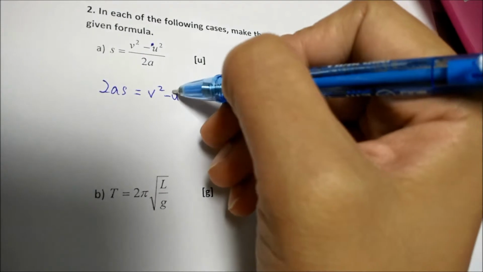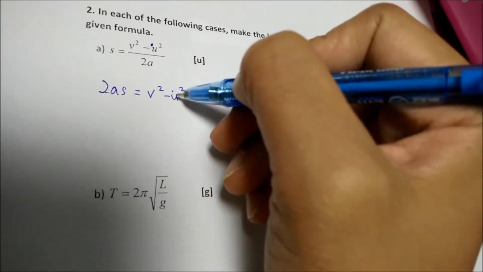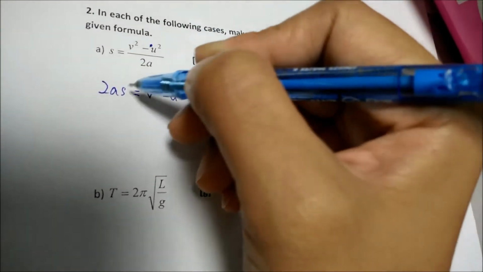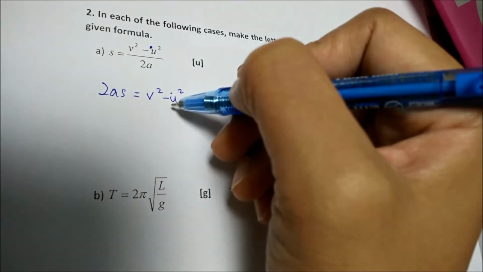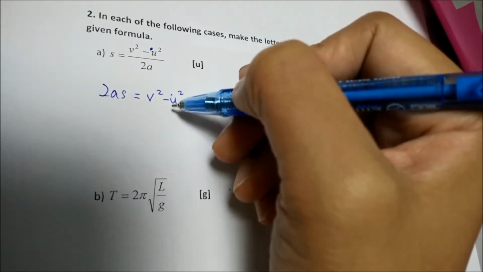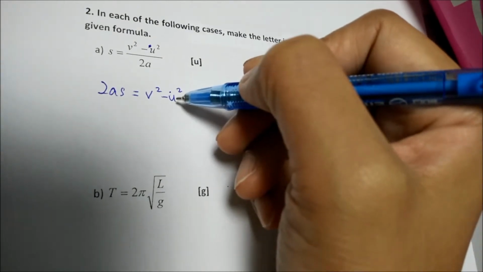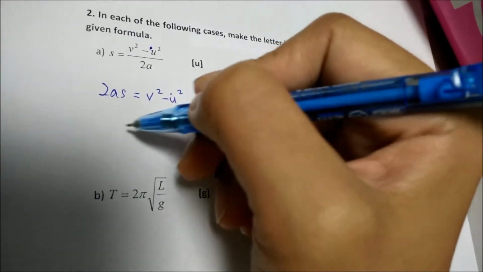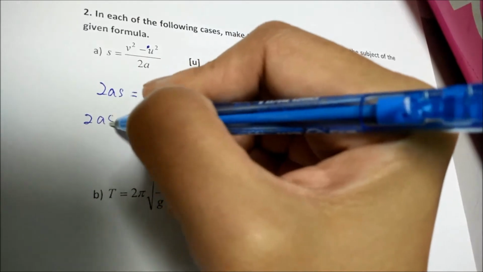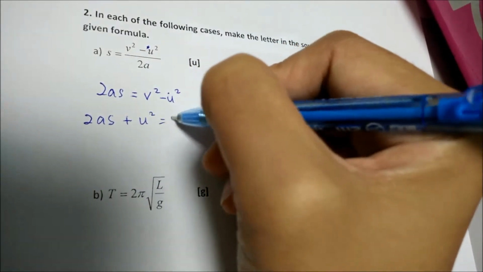Right, now I want you to make u the subject. If I were to shift v square on the other side, I will get a negative u square. I don't fancy negative, so I'll bring the u this side, the 2as on the other side. So it becomes positive u square. So I get 2as plus u square equals to v square.